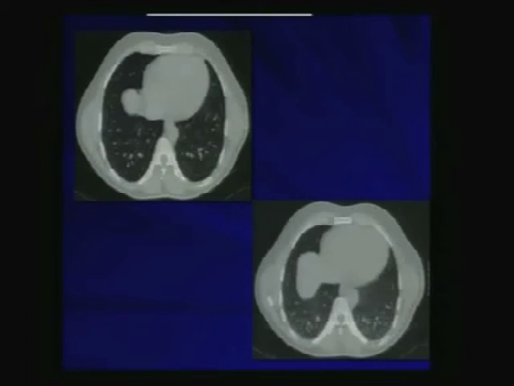And just as far as technique, remember that we have to inflate the lungs to a maximum to be able to evaluate the lung parenchyma, and not have crowding of the lung markings and hypoinflation giving you pseudo disease.